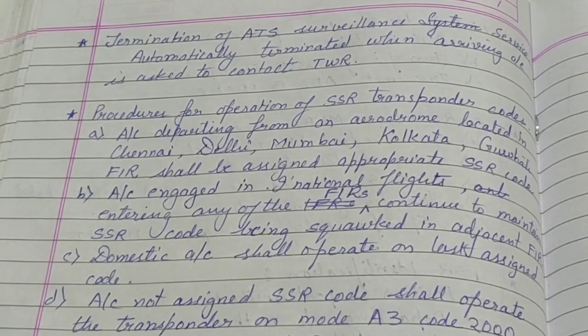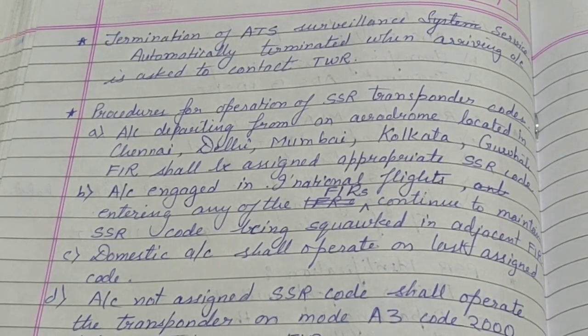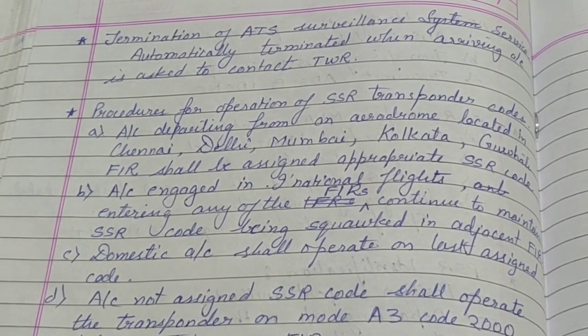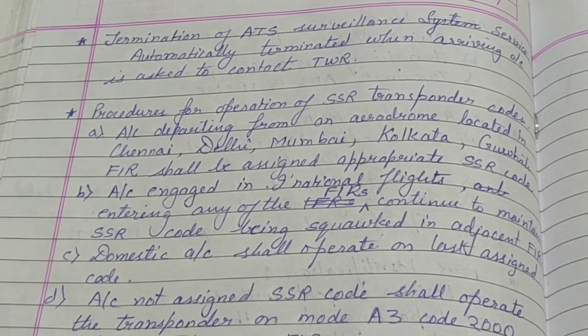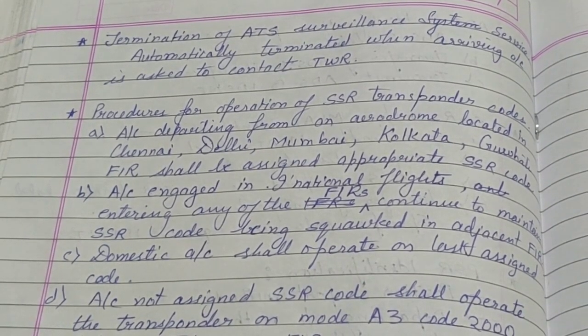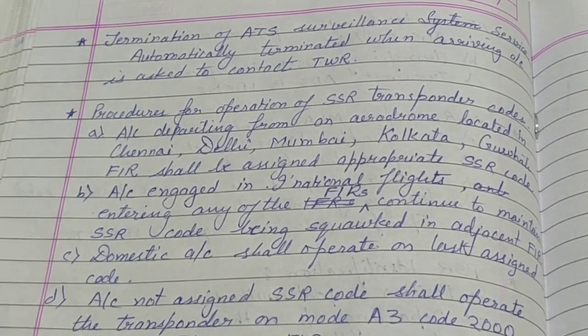So that was about the speed. So when is this terminated? The ATS surveillance service, when does it end? It automatically ends if the aircraft receiving an ATS surveillance service is told that you have to contact the tower frequency now. So no need to continue with the ATS surveillance service. And also an aircraft which has been informed that it is provided with the ATS surveillance service should be informed immediately when for any reason the ATS surveillance service is interrupted or terminated. So you have to inform that.